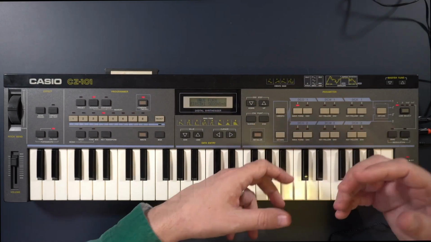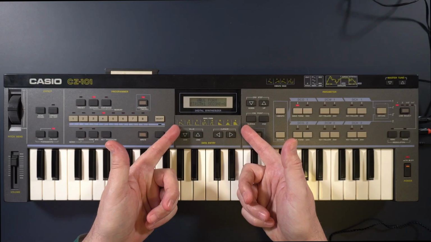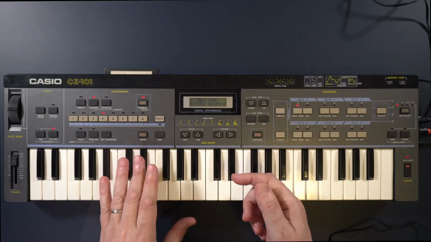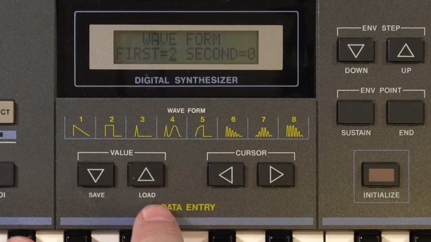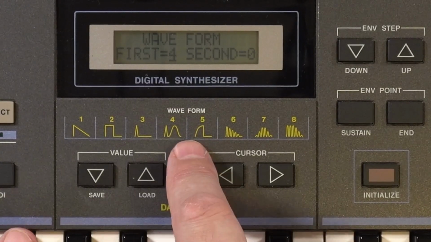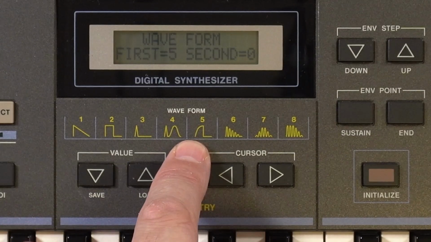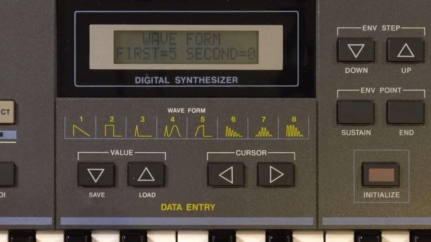to get the timbre you're after, on the CZ-101 you get to choose a waveform just like you're using an analog synthesizer. So the first one's a saw, second one is a square, third one is a narrow pulse, fourth one is a sine and a pulse together, and then there's a sort of half sine, half square.